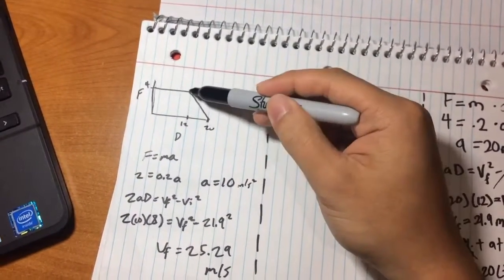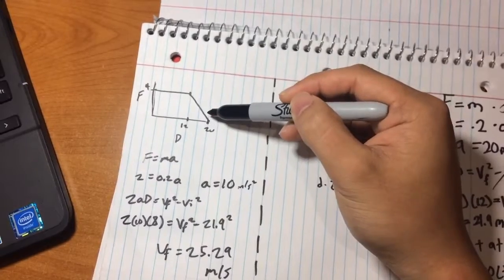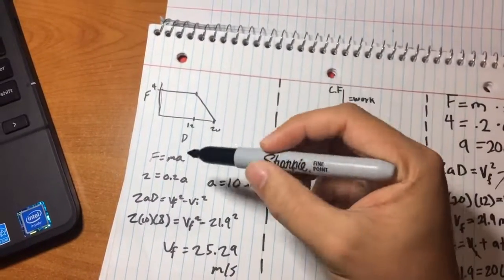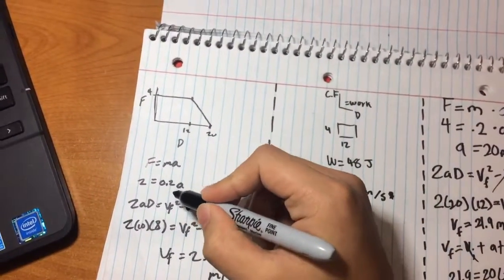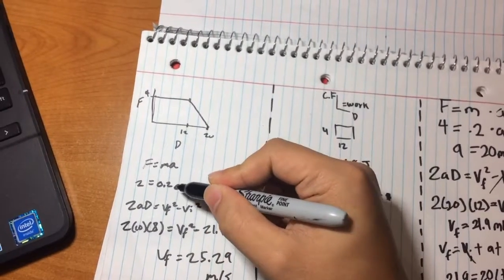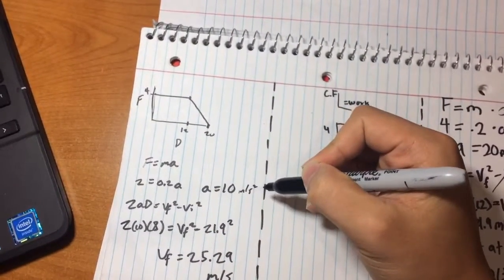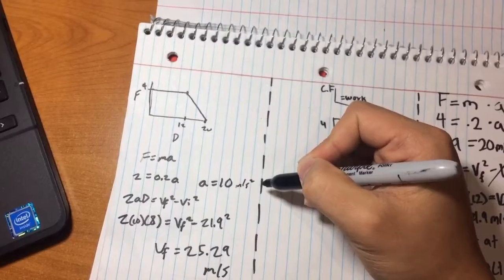So you take 4 plus 0 divided by 2, that gives you 2, so there is an average force of 2 newtons acting upon the object. The mass is 0.2 kilograms. When we find a, it gives you 10 meters per second squared.